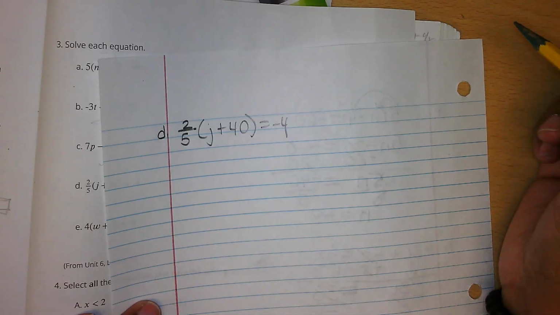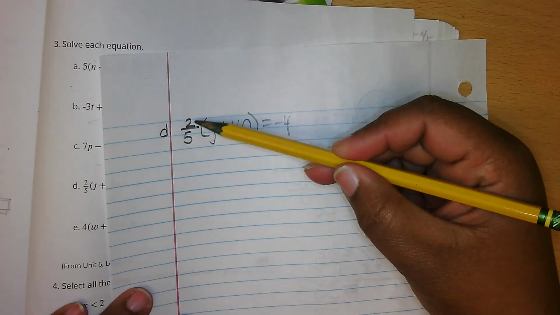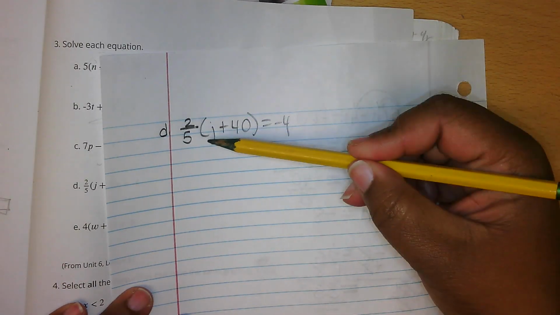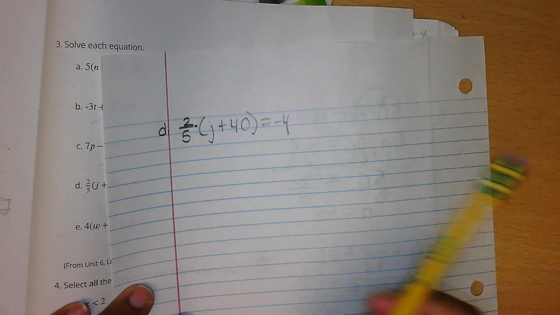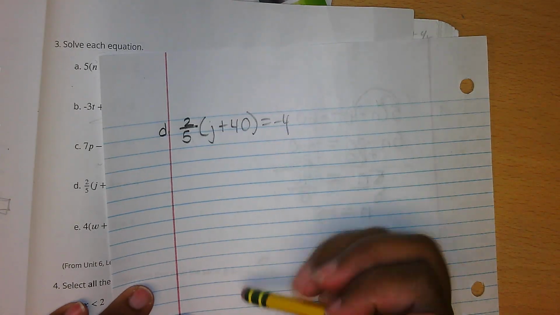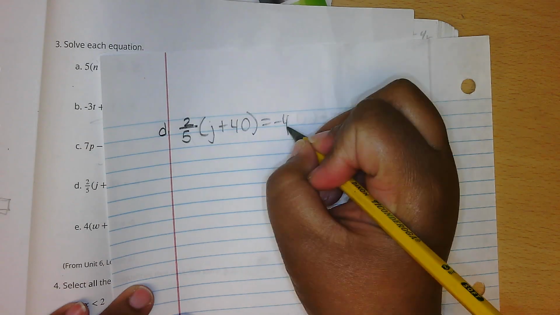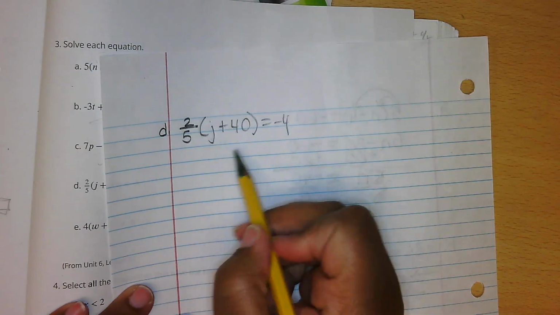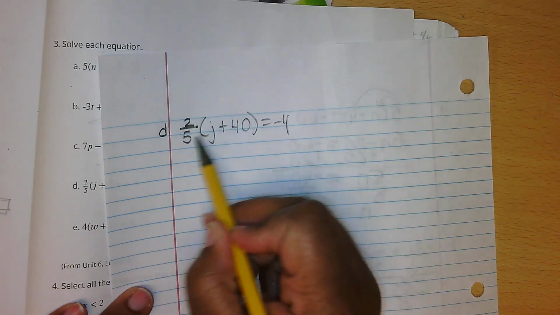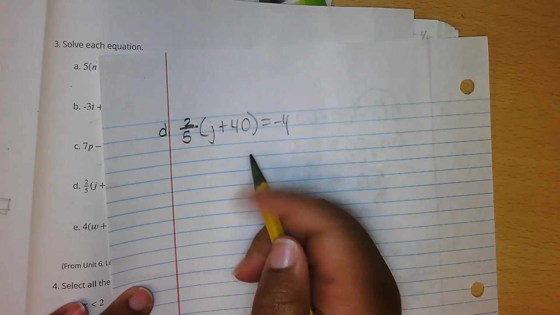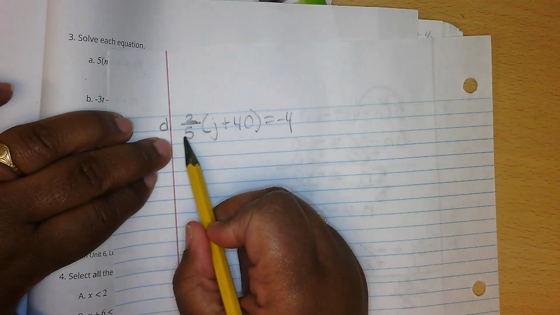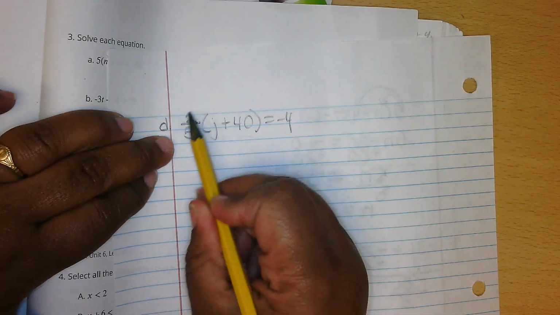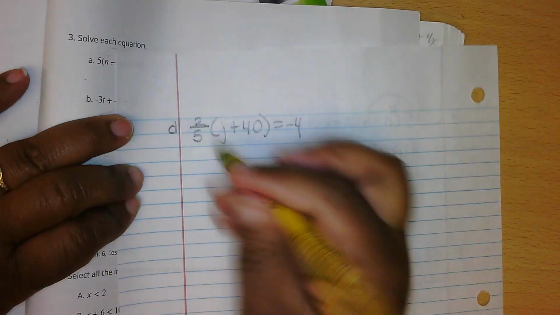Okay, so now we have another problem here with parentheses, right? We have a group J plus 40, and it is being multiplied by this 2/5. Last time we talked about that there was another way to deal with solving problems like this besides the distributive property. We could divide by what's outside of the parentheses to get rid of it, right?